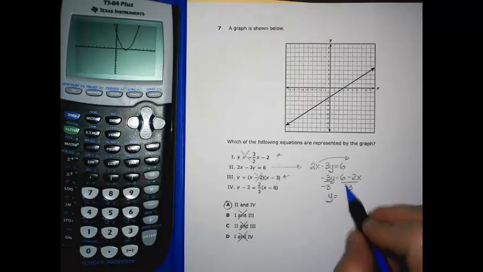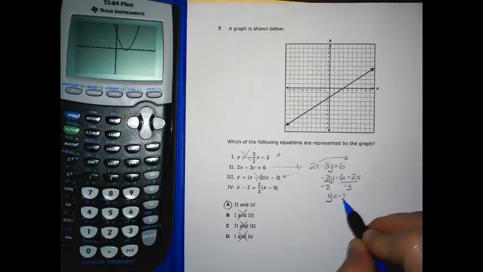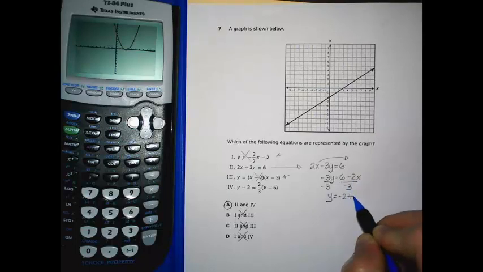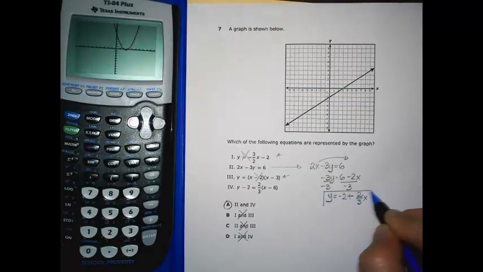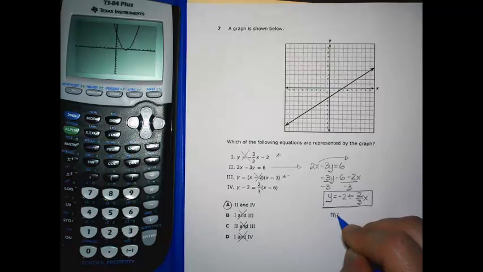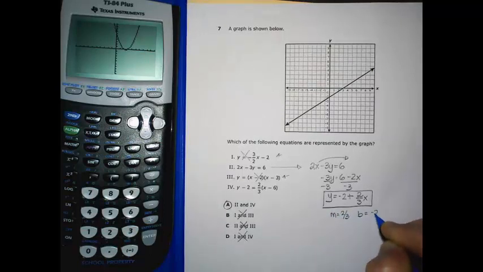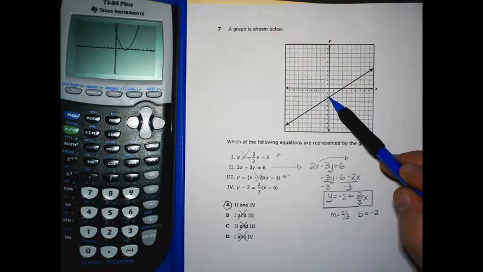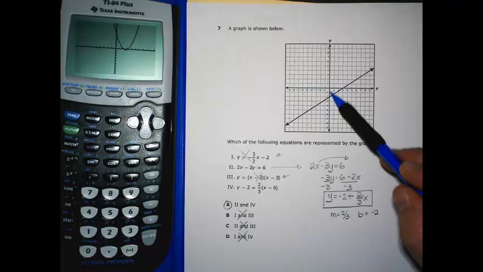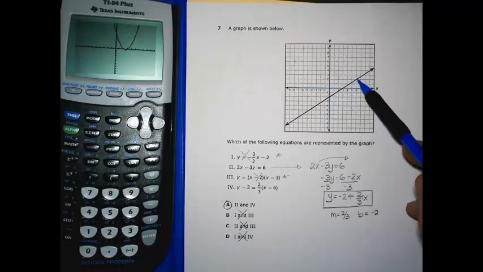Y equals 6 divided by negative 3 is negative 2. A negative divided by a negative is a positive. And 2 divided by 3 cannot be divided, so we're going to leave it as a fraction. So as you can see, my slope is 2 over 3, and my y-intercept is negative 2. And if you look at the graph, we see that the y-intercept is negative 2, and our slope is up 2 over 3. Up 2 over 3.